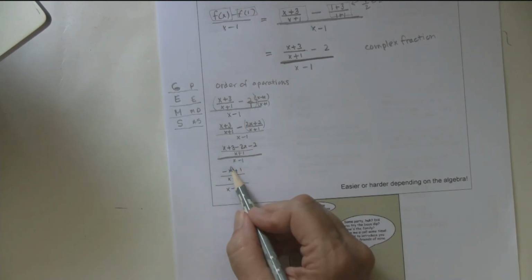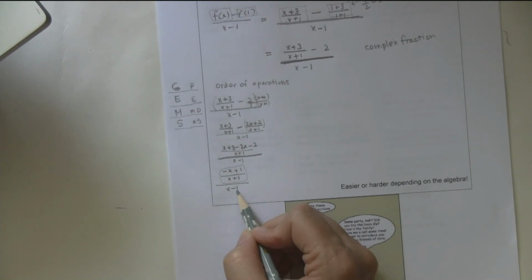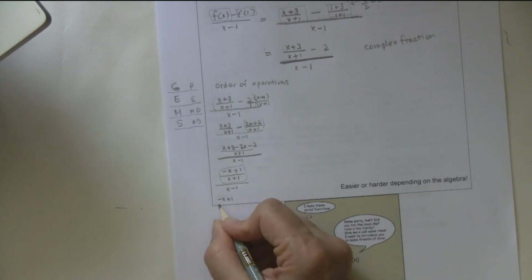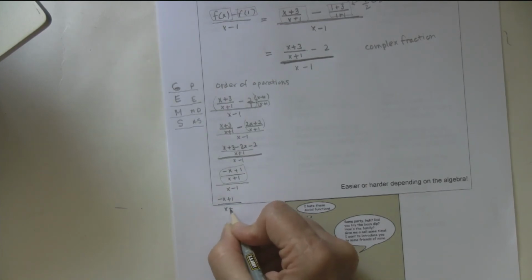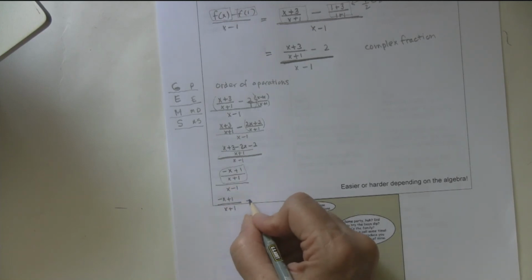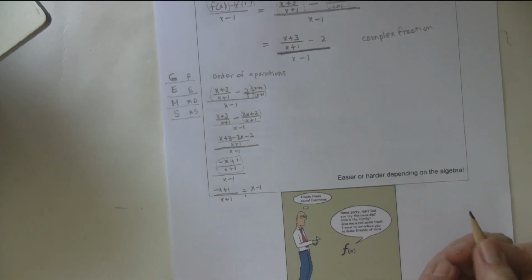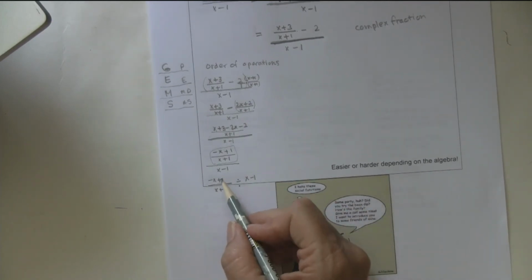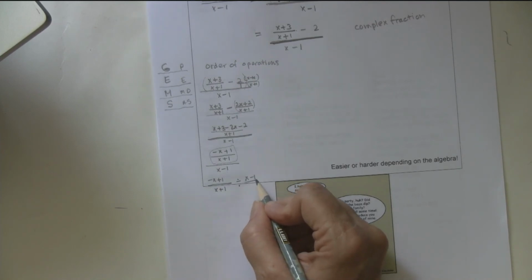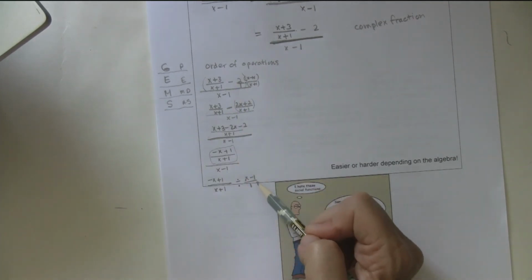So now I have this divided by that. I can even write it so that you can see it. It's negative x plus 1 over x plus 1, so that's my numerator, divided by x minus 1. How you do a division when you have fractions is that I'm going to write this as a fraction as well, just like I did when I had a subtraction between a whole number and a fraction.